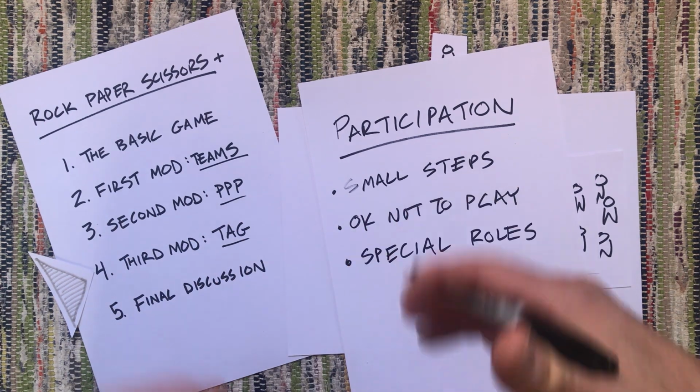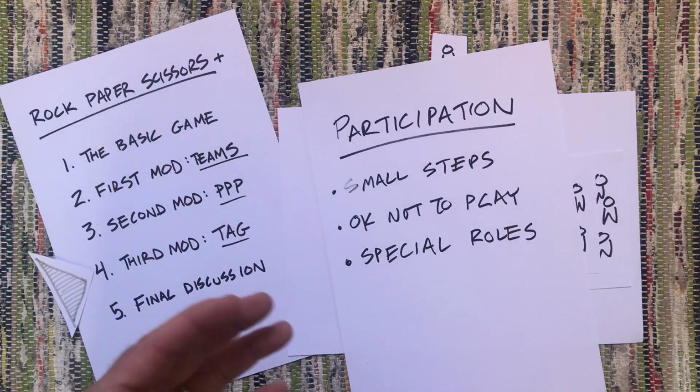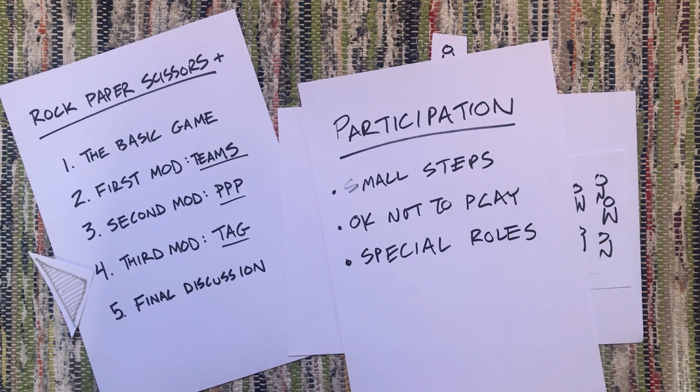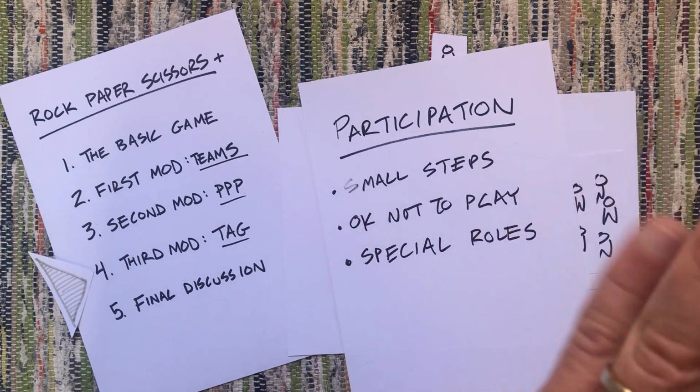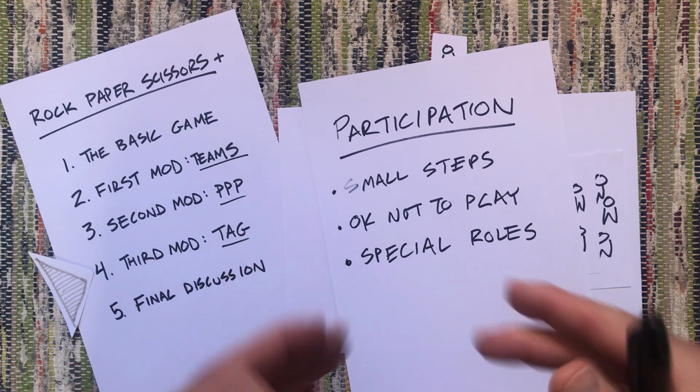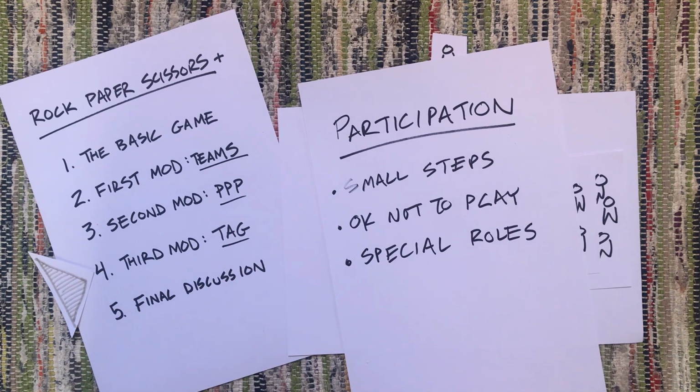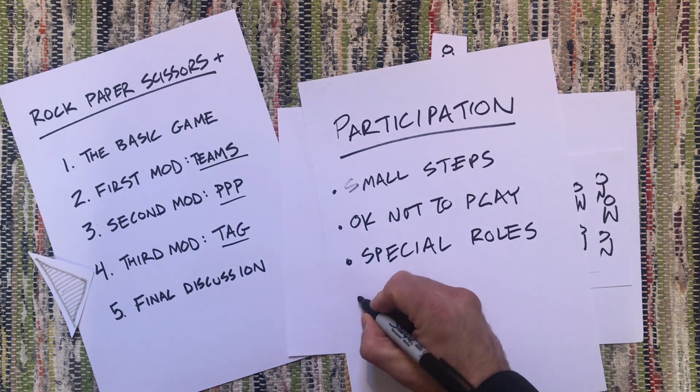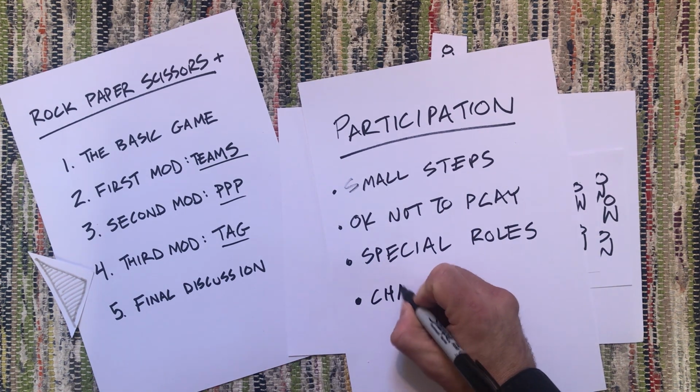And in fact, if you have people that are referees or spectators, you should go to them first when it comes time to discuss the game, because they have special eyes looking from outside the game, and they might have some insight that other folks don't have. So giving people special roles is a good strategy. And of course, another strategy is that you can always change the game.